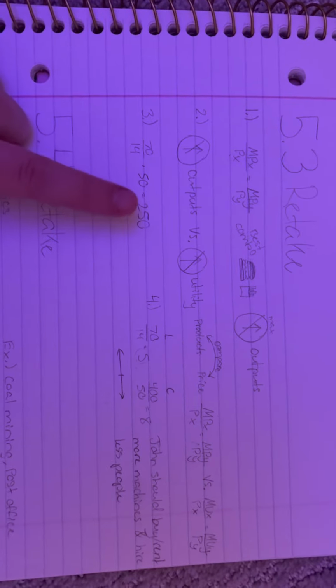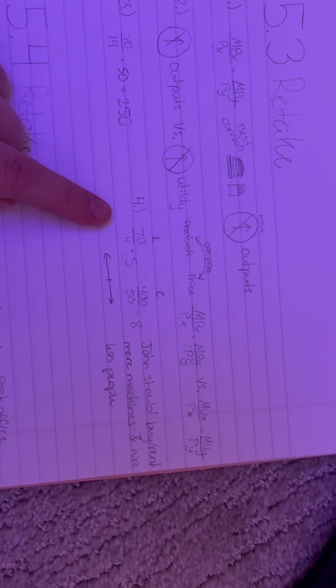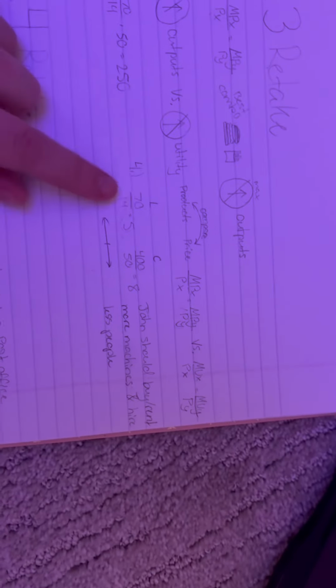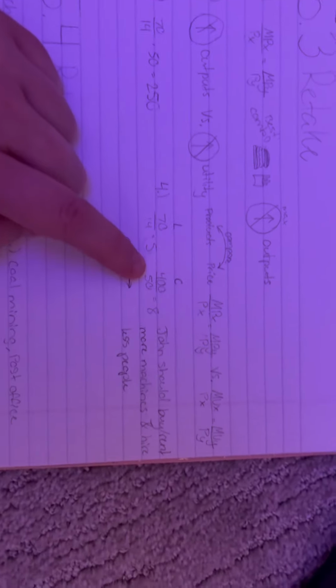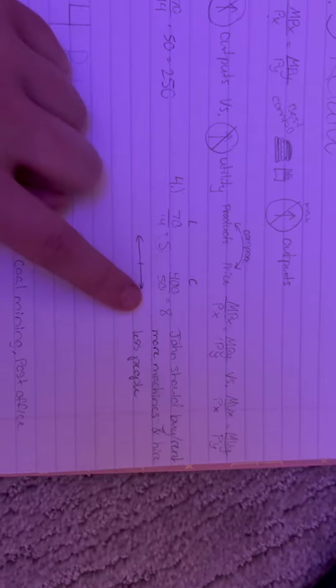And I said 250. So then for number 4, John owns a machine shop and can hire workers in a competitive output market, paying them $14 an hour. Again, I put it there. The marginal product of the last worker hired is 70, so again, I put 70 at the top. And then John also rents machines at a rate of $50 per hour. So at the bottom again for the price, and the marginal product is 400. So to divide these, I got 5 and 8.